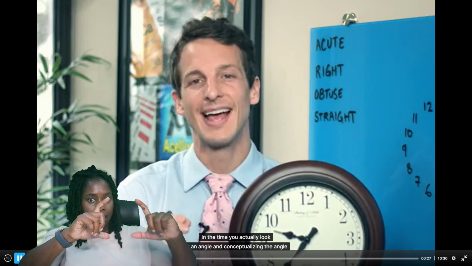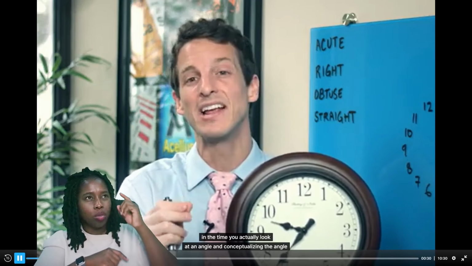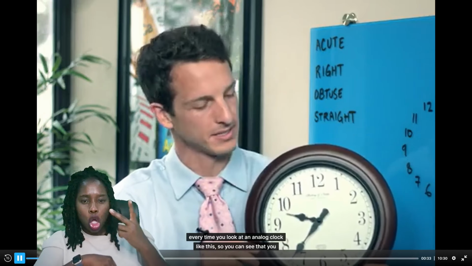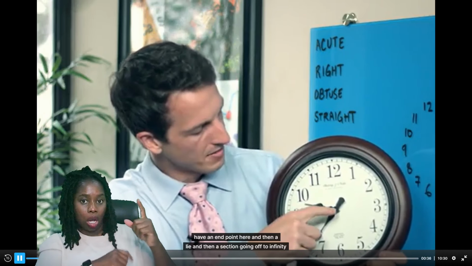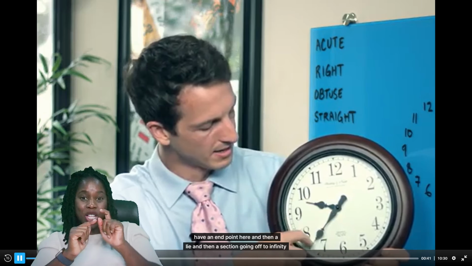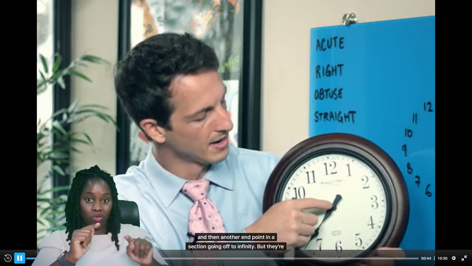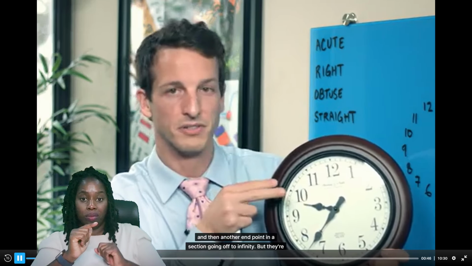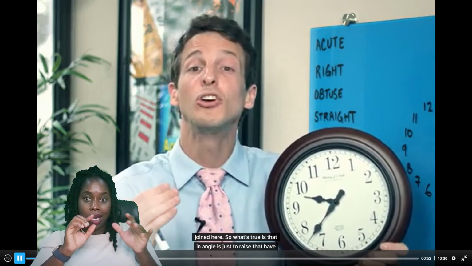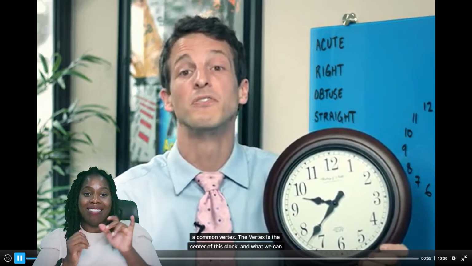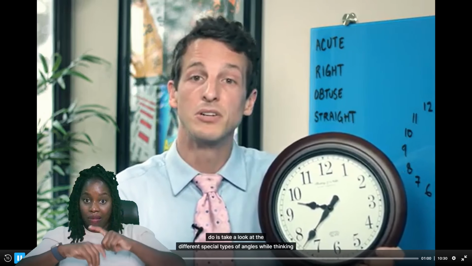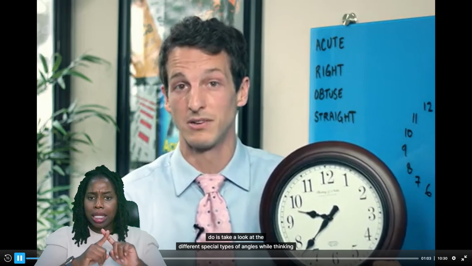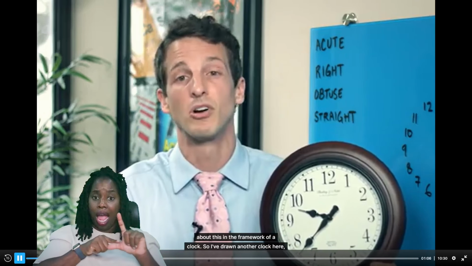You actually look at an angle and conceptualize an angle every time you look at an analog clock like this. So you can see that you have an end point here, and then a line going off to infinity, and then another endpoint and a section going off to infinity, but they're joined here. So what's true is that an angle is just two rays that have a common vertex. The vertex is the center of this clock. And what we can do is take a look at the different special types of angles while thinking about this in the framework of a clock.